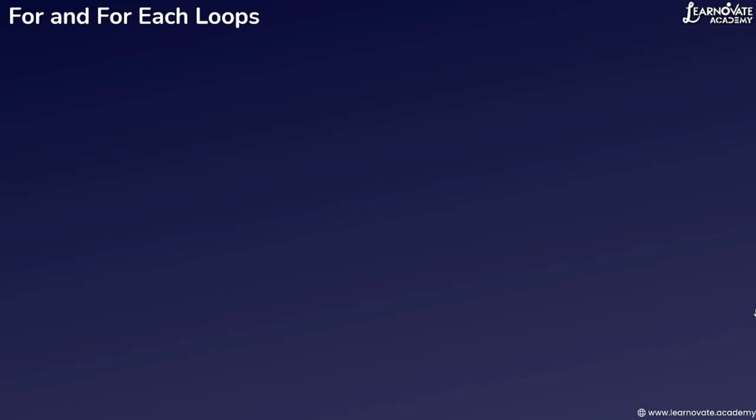In the last lecture, we have seen how we can do looping with the while and do while loop. In this lecture, we will explore how the for and for each loop work, how they differ from each other, and when you should use each one of them.